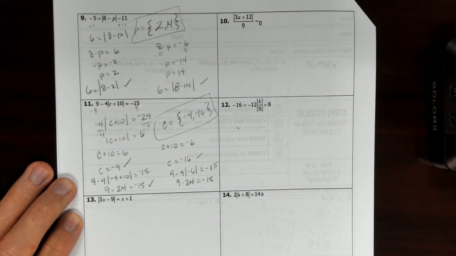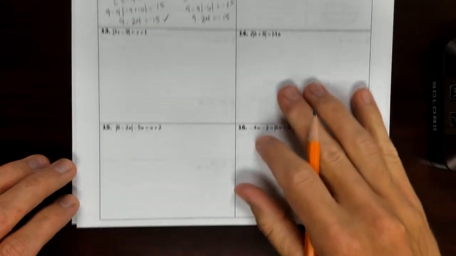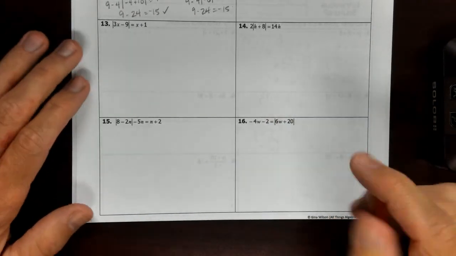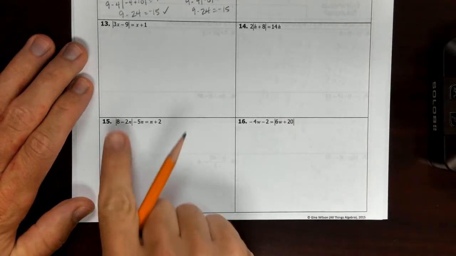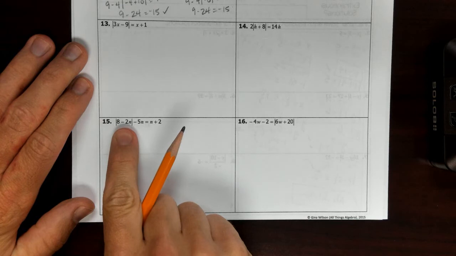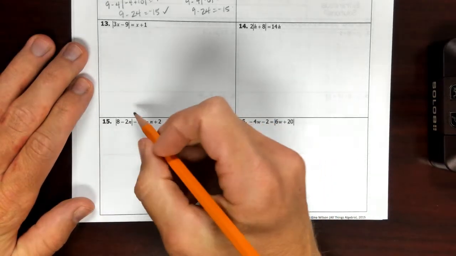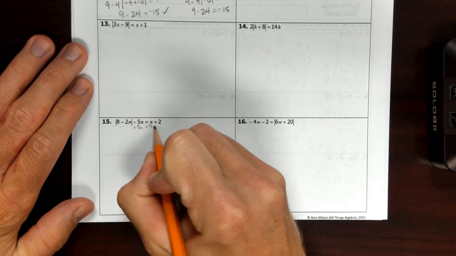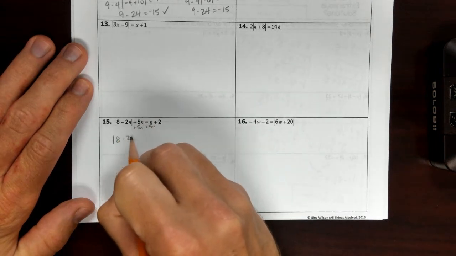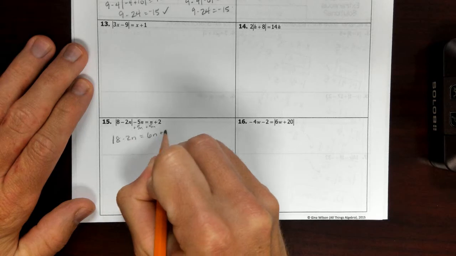Alright, let's go to number 15. Number 15 has an extraneous solution. So let's look at what that looks like. Once again, same process applies. We're going to isolate for my absolute value. So what I need to do is get rid of this 5n. I'm going to add 5n to both sides. So I've got the absolute value of 8 minus 2n is equal to 6n plus 2.